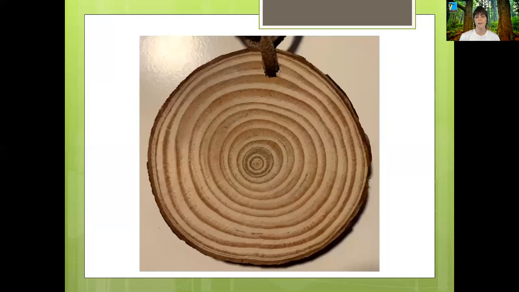So let's look at this tree cookie and see if we can figure out how old this tree is and if it experienced any conditions that might have hindered its growth. So to count a tree's age, you're going to look at the dark rings. And remember, you're going to start at the middle. So it's 1, 2, 3, 4, 5, 6, 7, 8, 9, 10, 11, 12, 13, and 14. So this tree cookie is 14 years old.